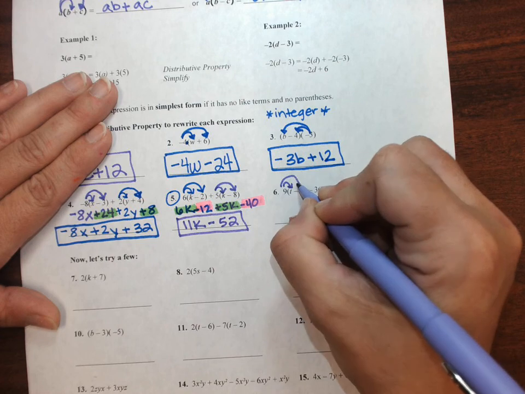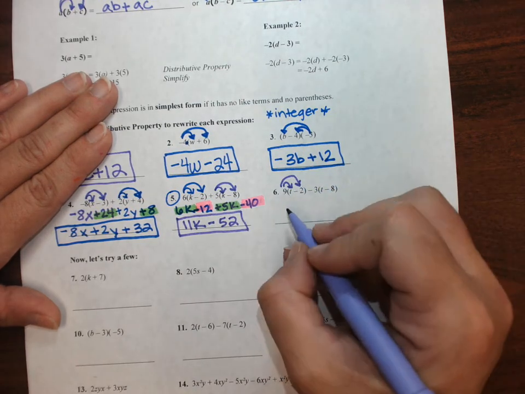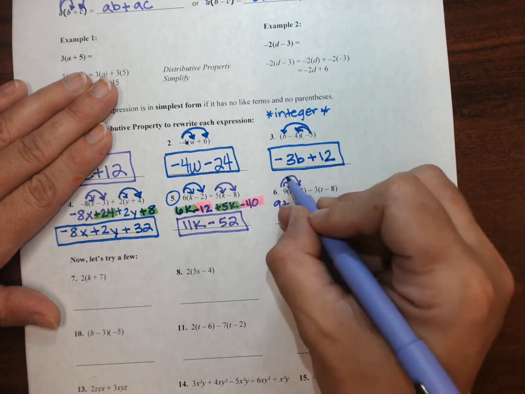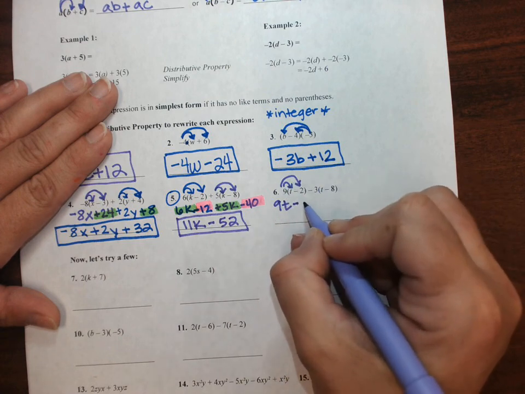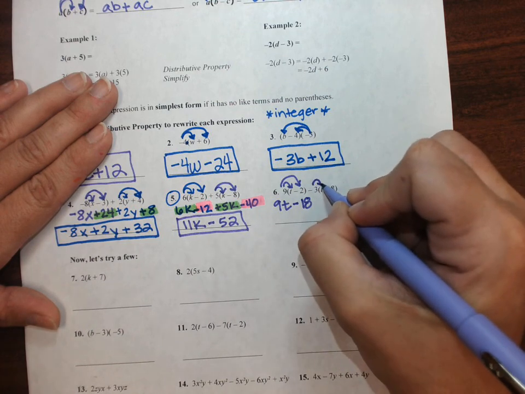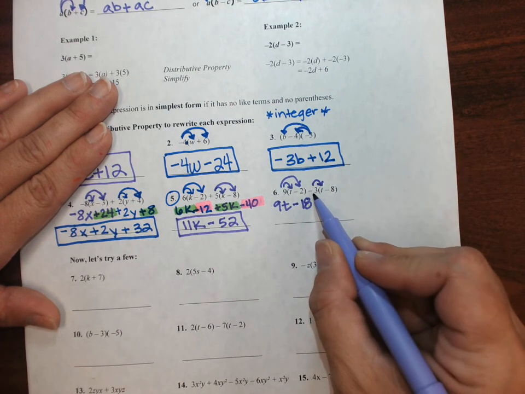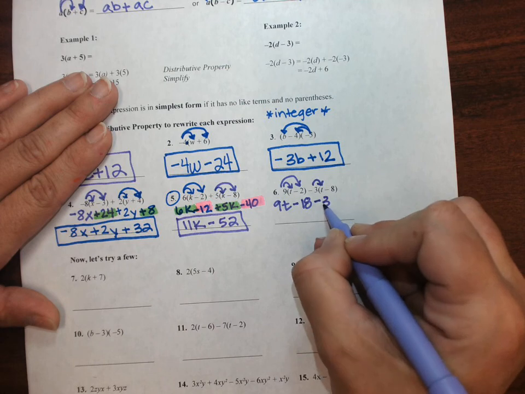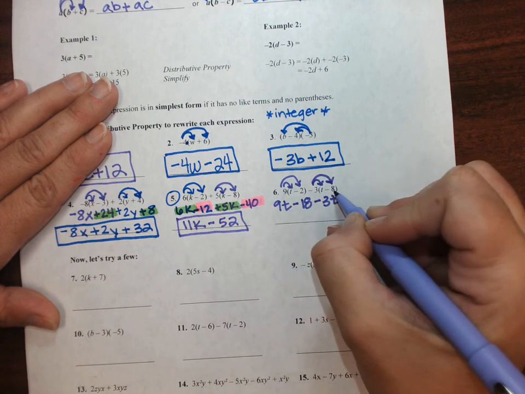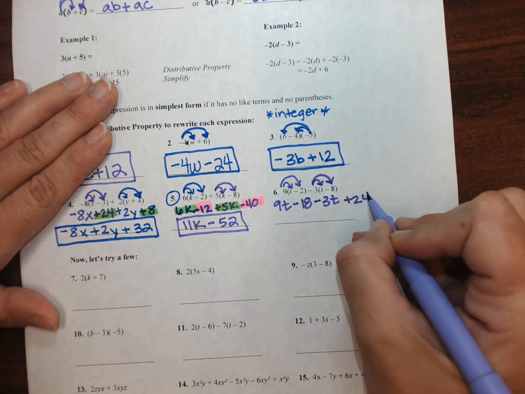We'll distribute. So y'all tell me 9 times t is, everybody's saying 9t, right? 9 times negative 2 is, hopefully you said negative, 18. And we'll keep it going. This is a negative 3. Negative 3 times t, say negative 3t. Negative 3 times negative 8 is a positive 24.